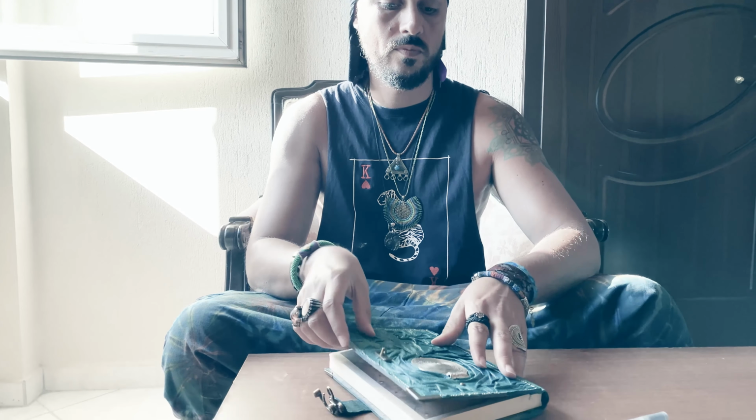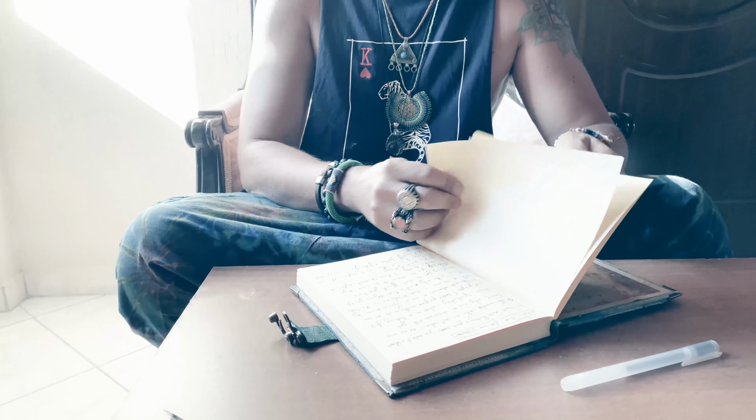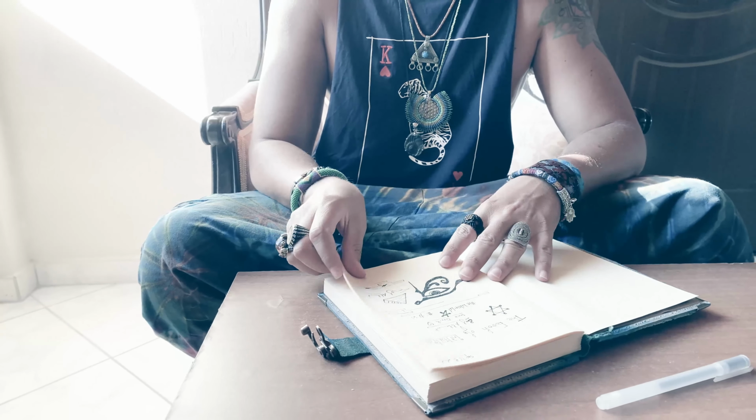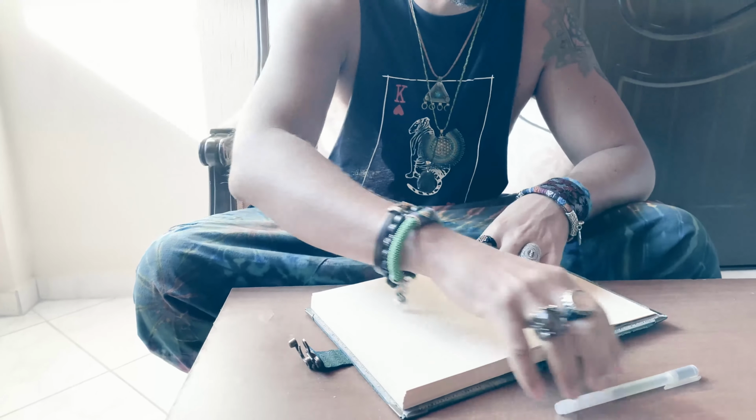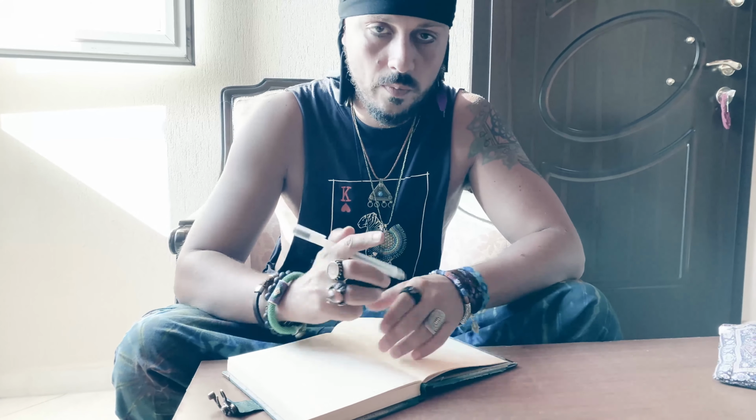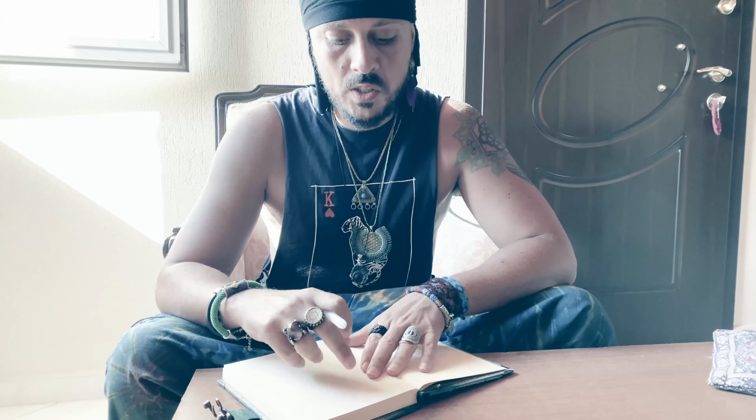Hi everyone, I'm going to talk about the Vesica Piscis and I'm going to show you exactly what it is. Here, let's just pick a page, this here. So, this is the fundamentals of sacred geometry and I'm going to teach it to you.